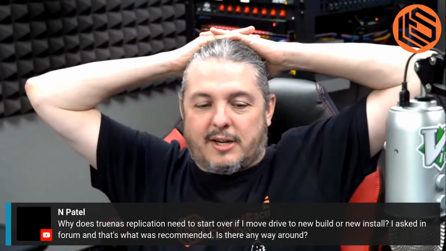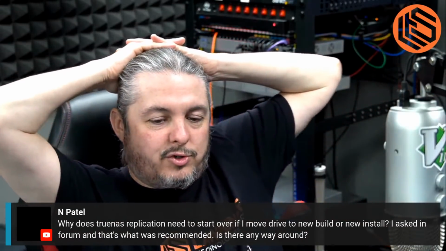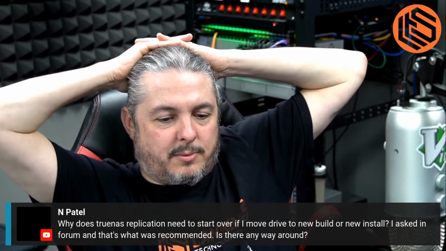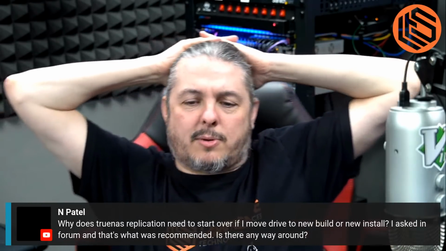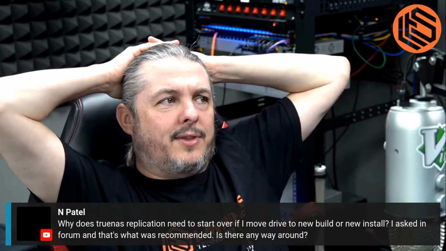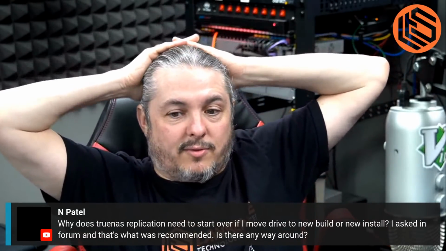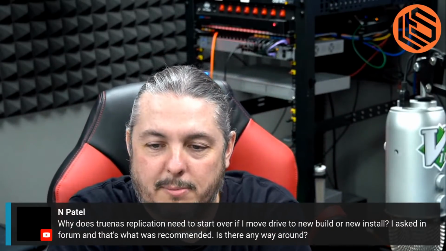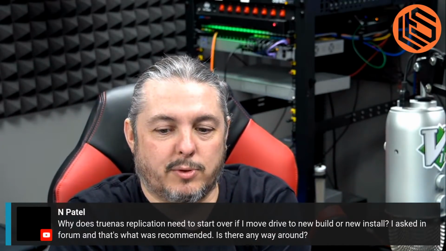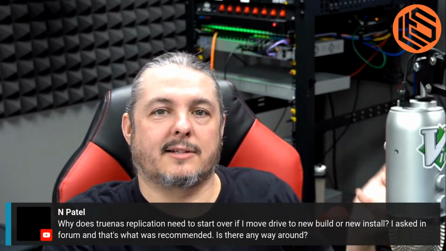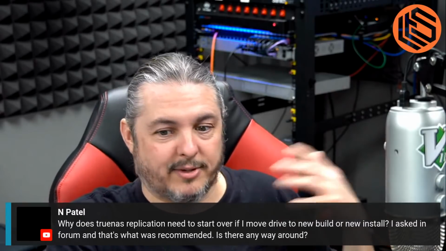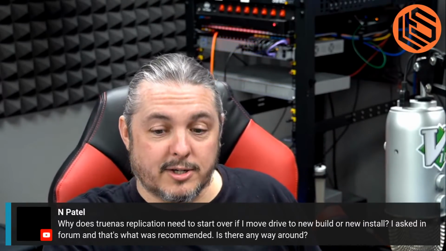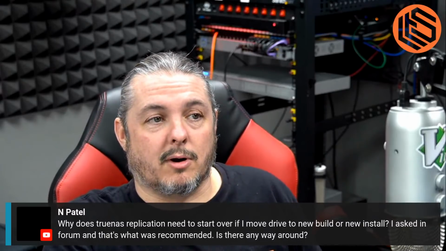Why does TrueNAS replication need to start over if I move a drive to a new build, new install? TrueNAS replication is block level, so if things change at that block level of ZFS, it starts over. I'm not understanding your question completely, but because it's a block level thing, when you move to a new pool, it's not like files. It's synchronizing things at a block level, not a file level. So if you talk about moving a pool somewhere else, it's going to have to start all that over again. If you're using something like rsync, that's going to be your tool that synchronizes at the file level.